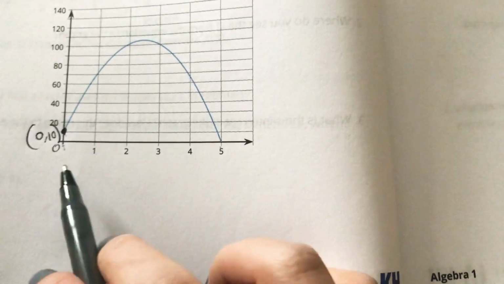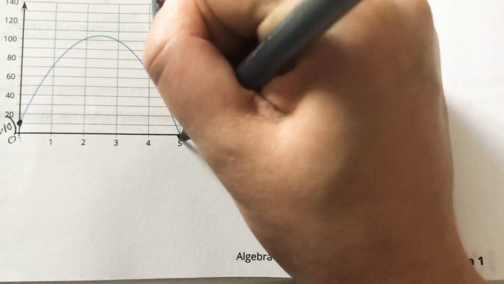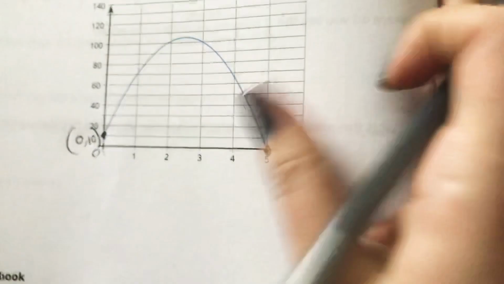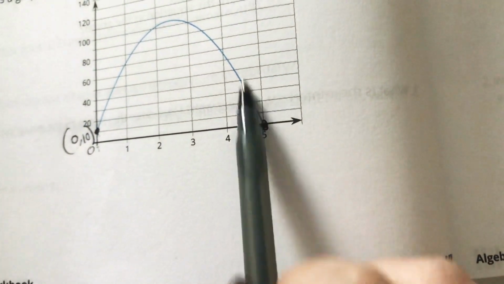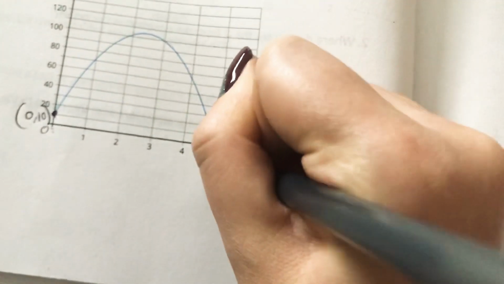Then my horizontal intercept, my x-intercept, is right here. This is where it's touching the x-axis. It's the only place where it's touching the x-axis. And again, to label that coordinate point, I do the x value first. So it's x value 5, y value is 0. We don't go up at all. So it's at (5, 0).